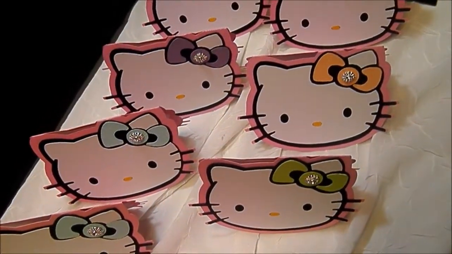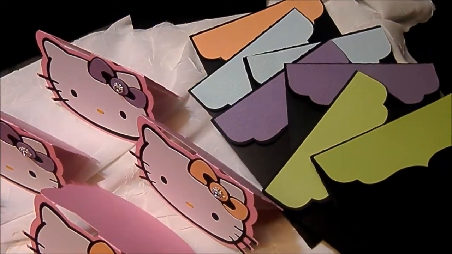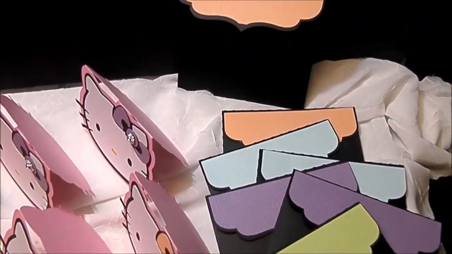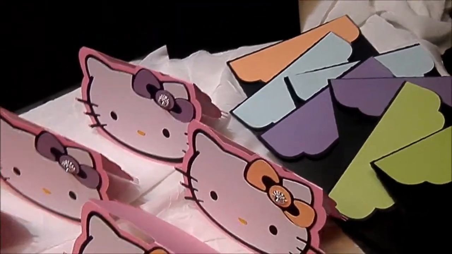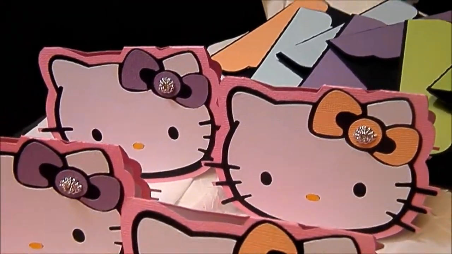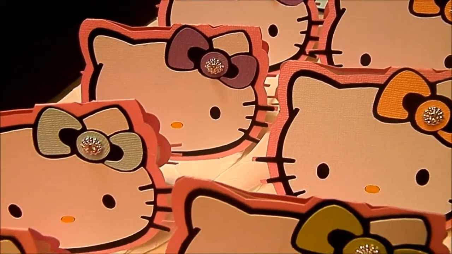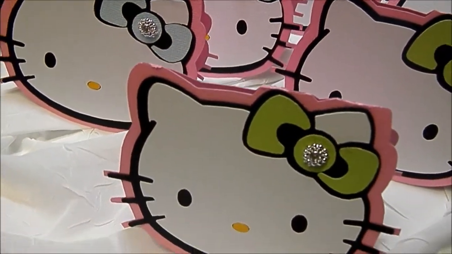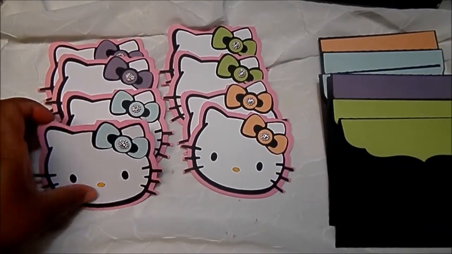Hi guys, I want to share with you a quick and easy way on how I made these beautiful Hello Kitty invitations. I used my Silhouette Cameo using the trace window. I extracted an image from Google of the cutest Hello Kitty and I created a card base. I'm going to show you guys how I created this from start to finish, and all you have to do is put them together. This is what the set looks like.